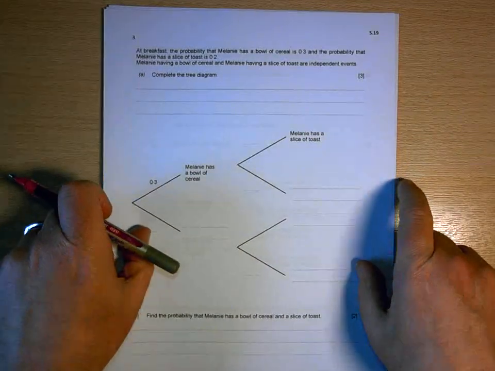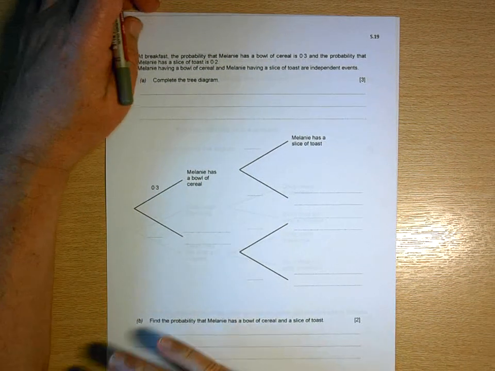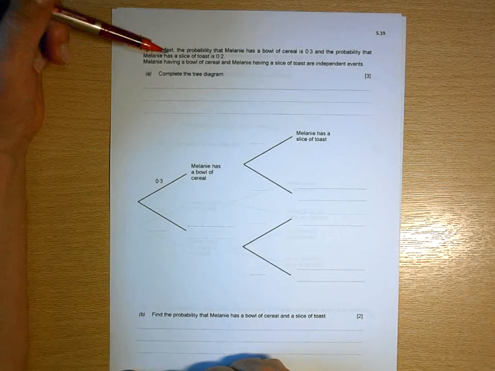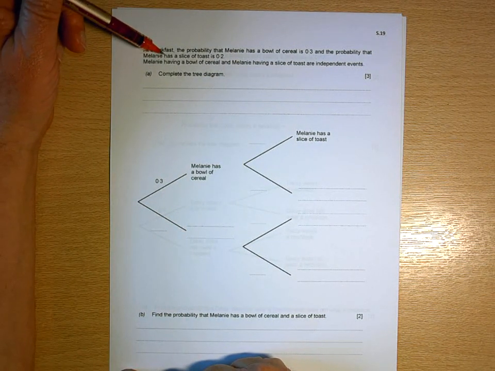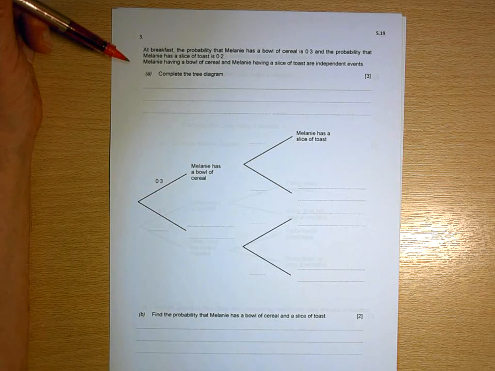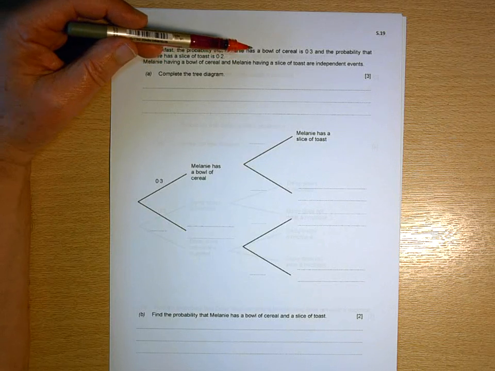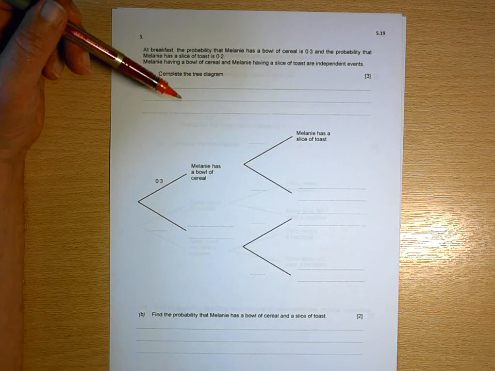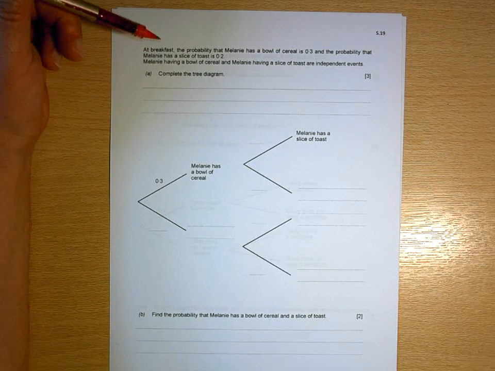Question 3. At breakfast, the probability that Melanie has a bowl of cereal is 0.3, and the probability that she has a slice of toast is 0.2. Melanie having a bowl of cereal and Melanie having a slice of toast are independent events, so one doesn't mean she has to have or not have the other. Complete the tree diagram.